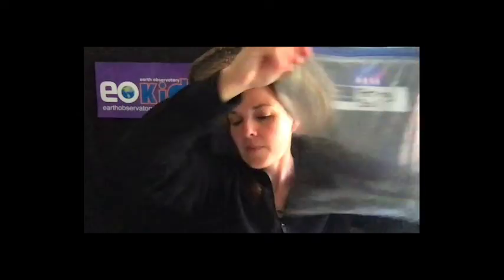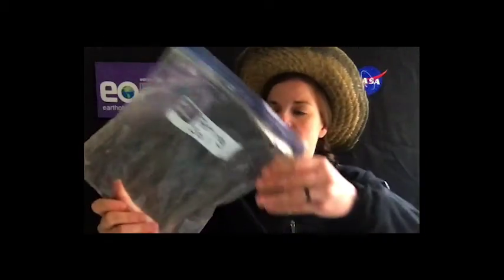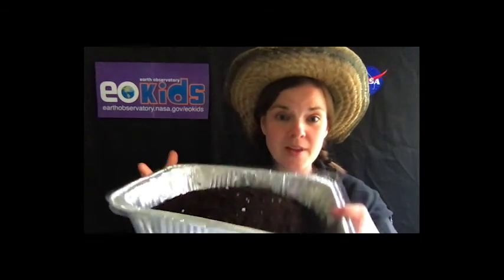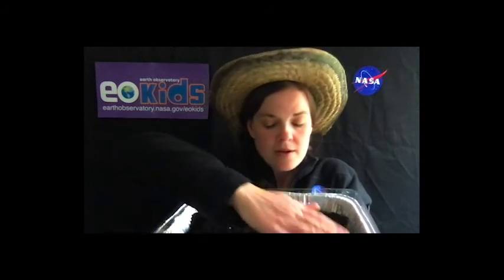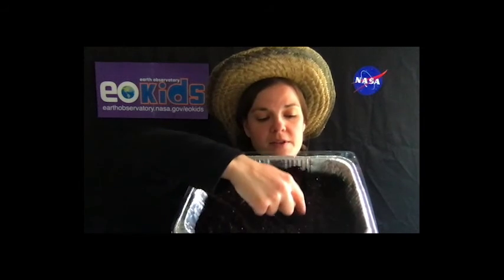To do this activity, we are going to take our potting soil and empty it into our pan. Make sure to do this somewhere where it's okay if you spill a little bit of dirt, that it'll be easy to clean up. I'm going to spread my soil around in my pan. And then, because I have 3 different seeds that I'm going to try and plant here, I'm going to divide the pan into 3 sections, so I know where I'm planting each one.